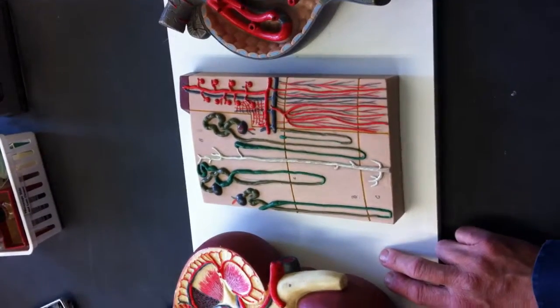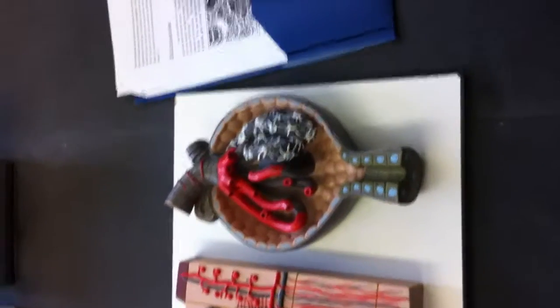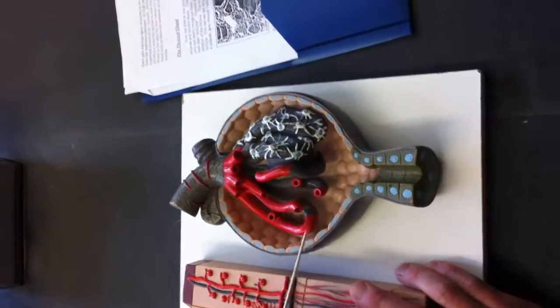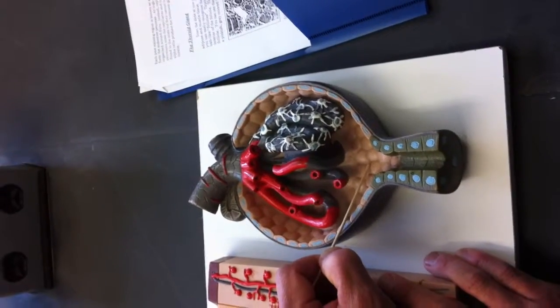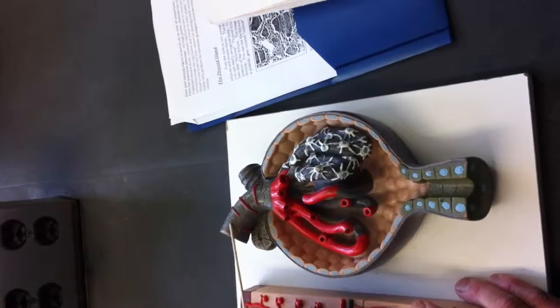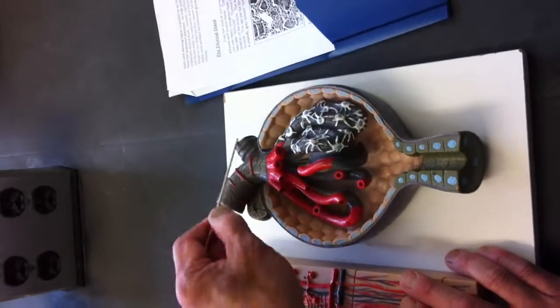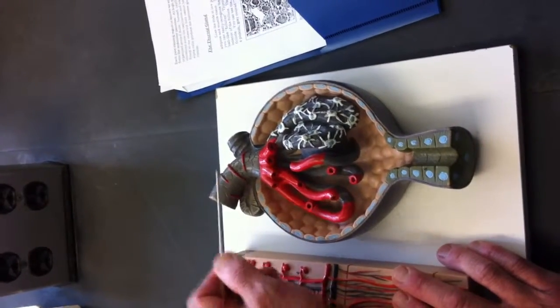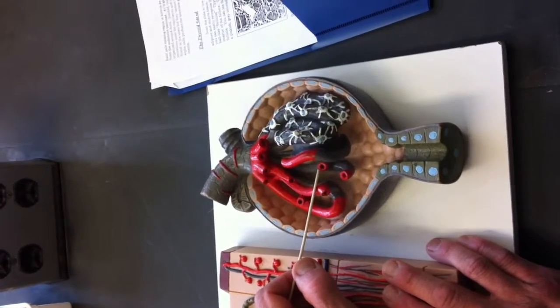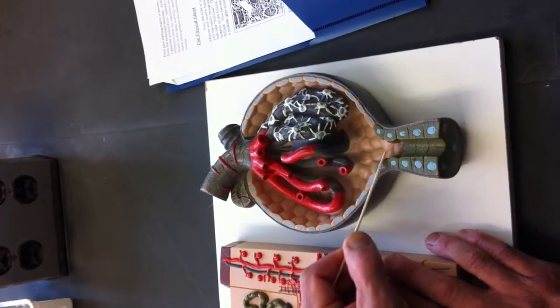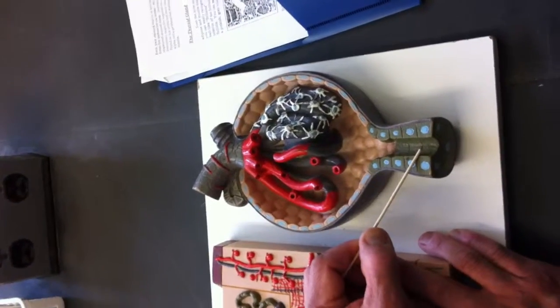Now, this is a renal corpuscle. What you have here is the capsule and the glomerulus and the space, the capsular space. This is an artery coming in and an artery going out. This is the afferent arteriole. This is the efferent arteriole. Now, this is the proximal convoluted tubule.